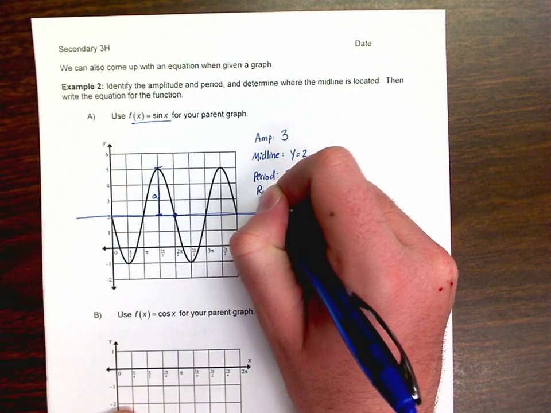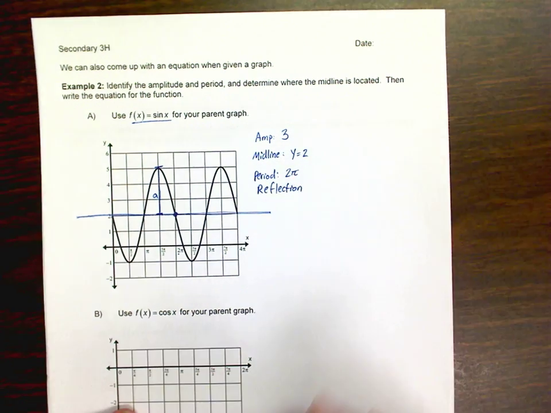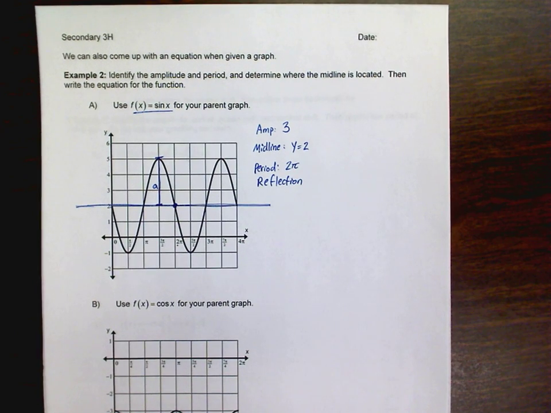as well. Okay, now I can write the function. I just get so excited about these functions. I just can't wait to write them. Get ahead of myself. So there's a reflection. We're going to start with negative.